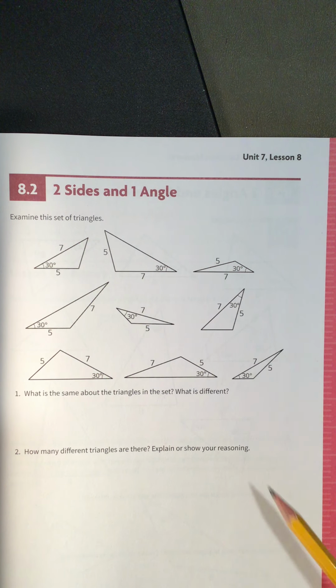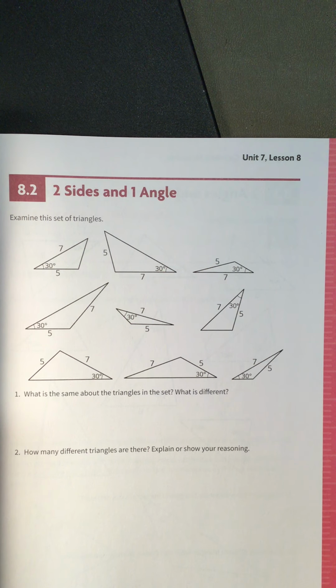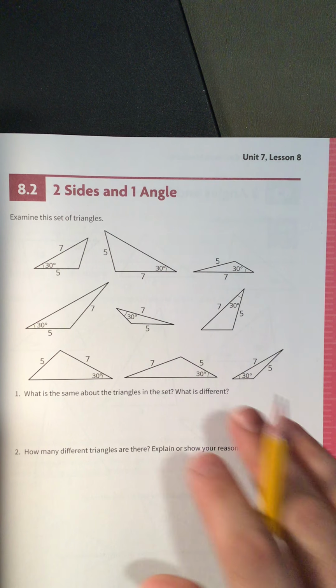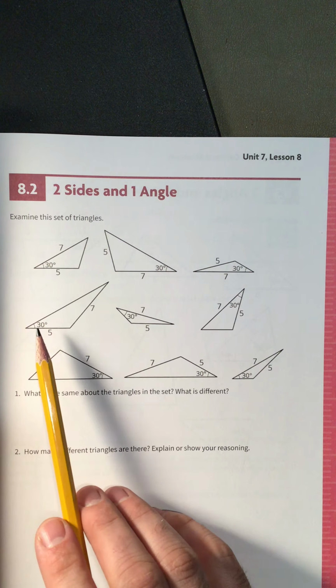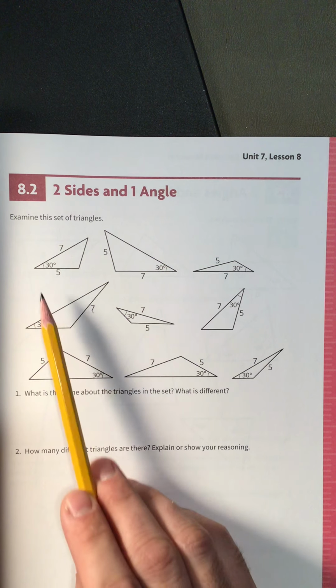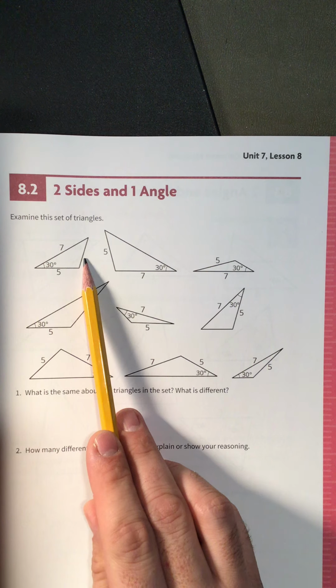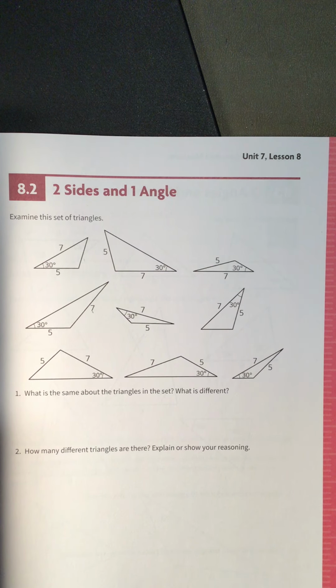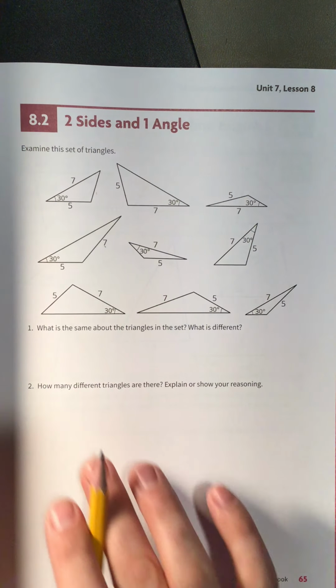Then you can go one step further and look at the angles, and we know that all of them have a 30-degree angle. Now they are a little bit different because if you notice, across from the 30 here is a 7. Across from the 30 here, I don't know. Across from the 30 here is 5. So where those angles are, where those sides are, make it different triangles. I want to see how many different ones we can find.